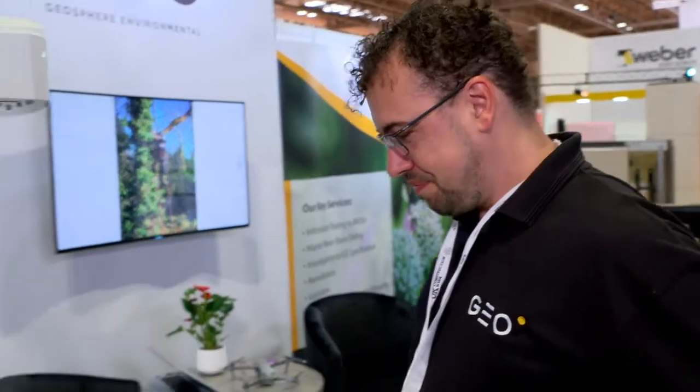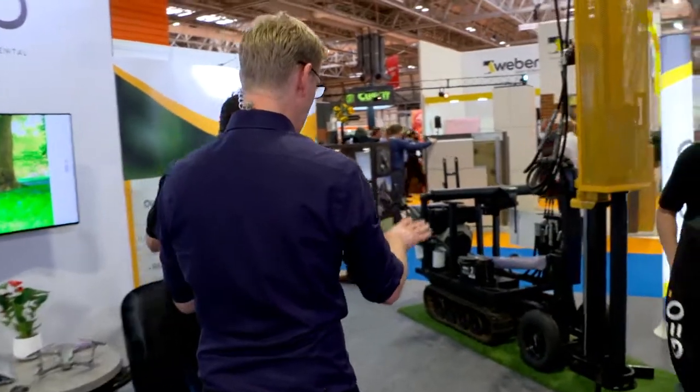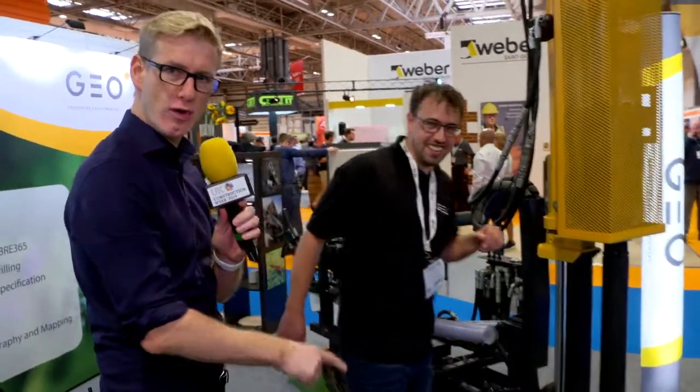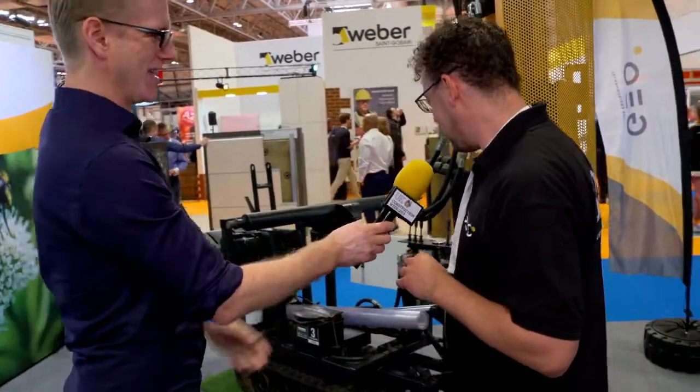And speaking of boring holes, you've got this here, but you've also got one of your hole boring machines over here as well. Let's wander over and take a quick look. I'm assured that you're not going to be doing a live demo of this through the floor of the NEC today, which is a bit of a shame in some ways. Yeah, no, they wouldn't be too happy with us doing that.